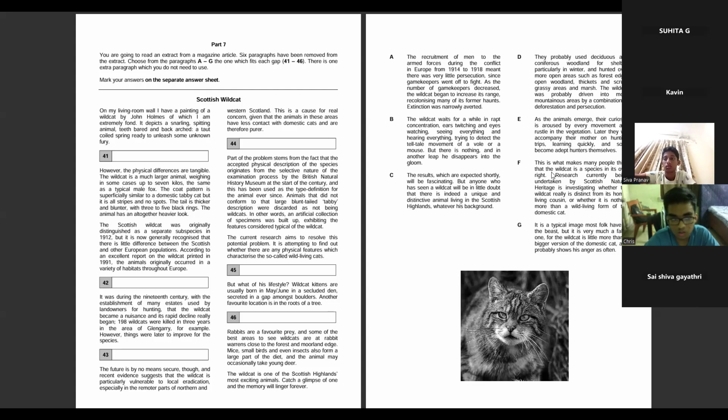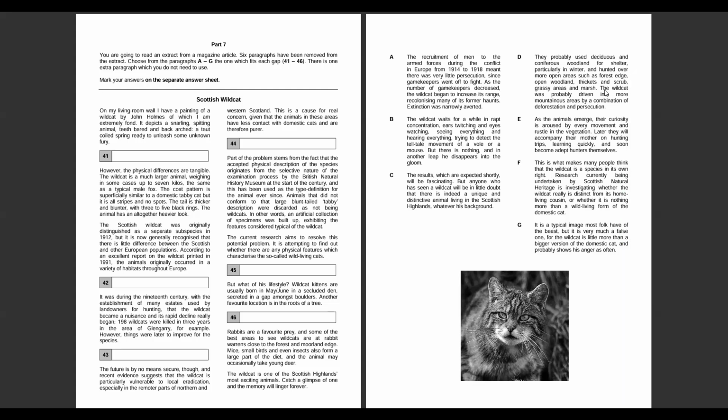I'm going to go with Sugita. What is your answer for 41? Sir, G. Why do you want to choose G instead of F? Sir, the second paragraph talked about the differences. Okay, and the G talks about the similarities. It talks about the, however, wow. When you say similarity, can you help me with the G? How are they talking about similarity?